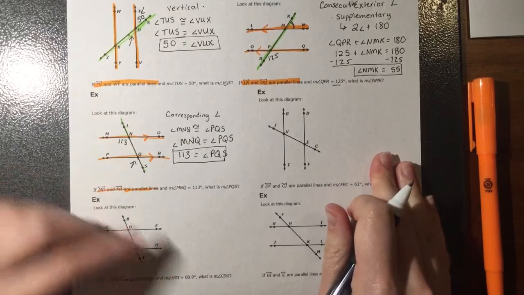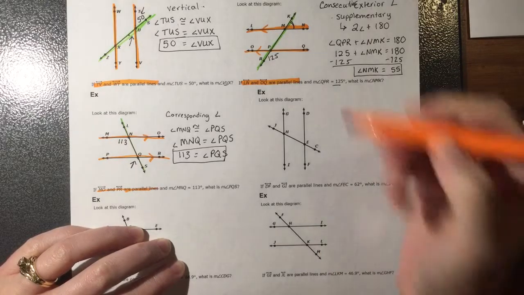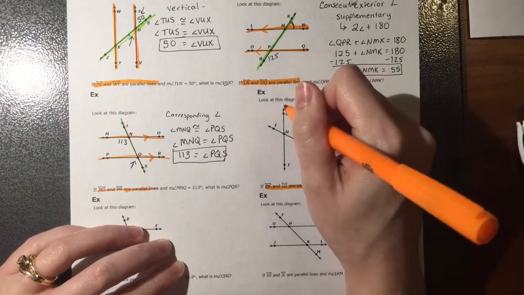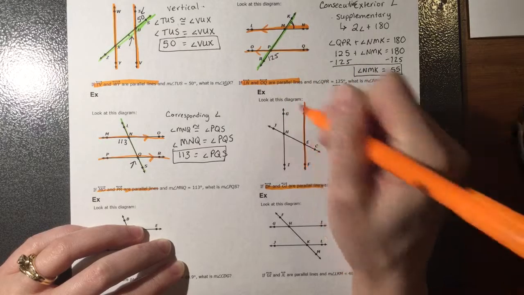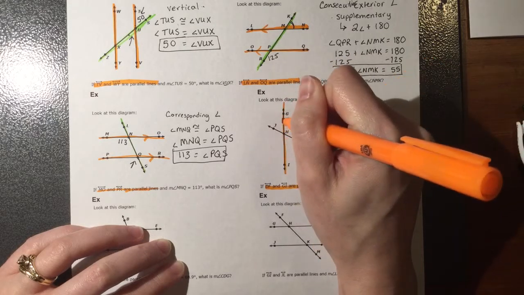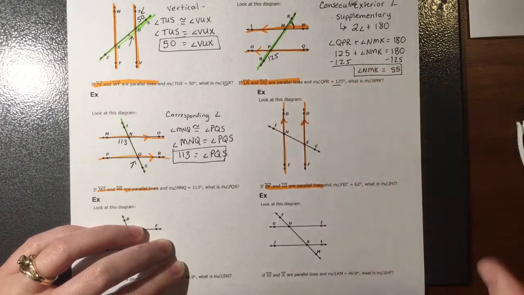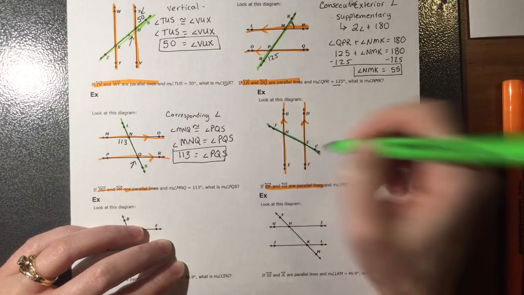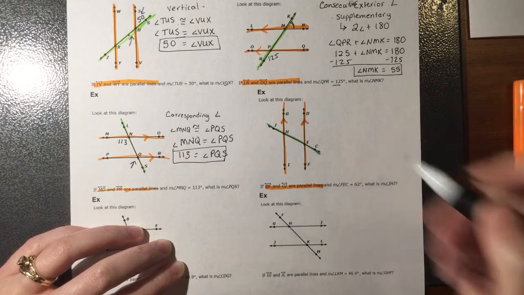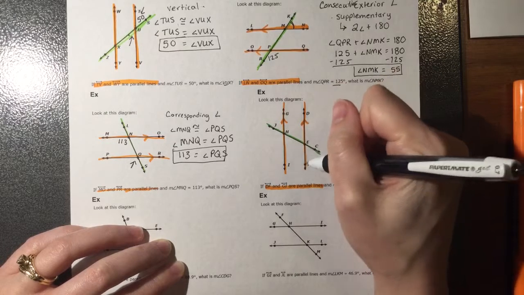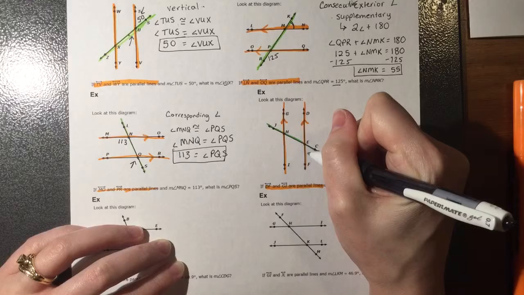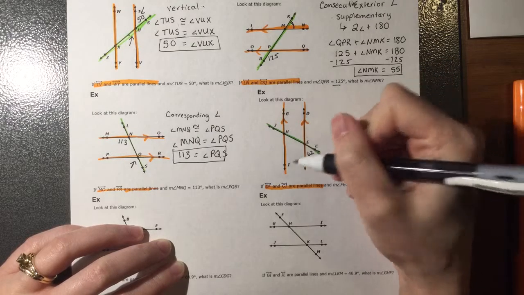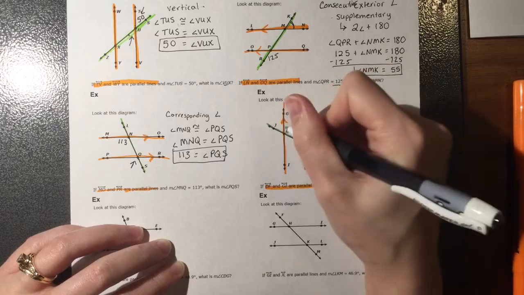There we go. Looking at the next one, we've got DF and GI are parallel lines. So there's DF, there's GI, and we're saying that those are going to be parallel. So there's our transversal cutting through right there. It tells us that FEC is 62 degrees. What is the measure of IHJ?